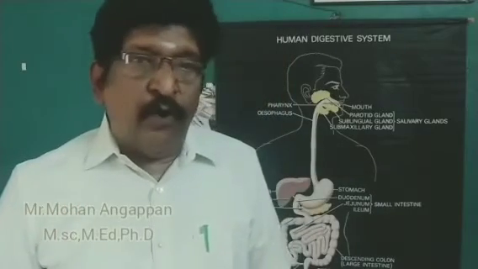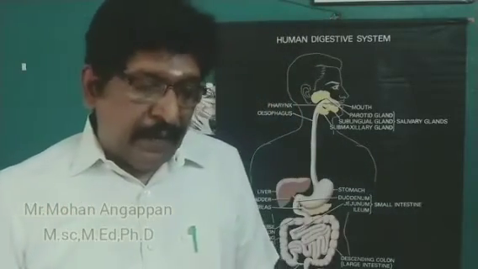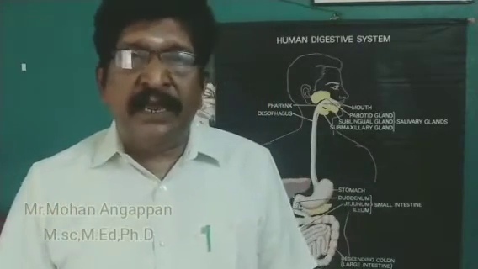Once again I repeat: vallate papillae at the base of the tongue, fungiform papillae at the tip of the tongue, filiform papillae on the whole surface of the tongue, and foliate papillae on the lateral regions of the tongue. Filiform papillae are devoid of taste buds.